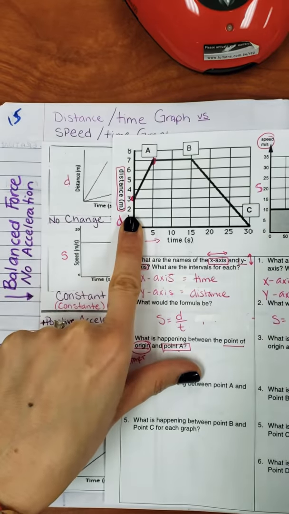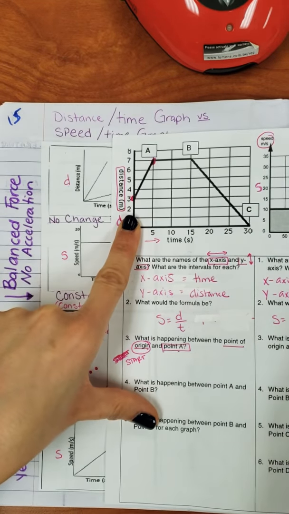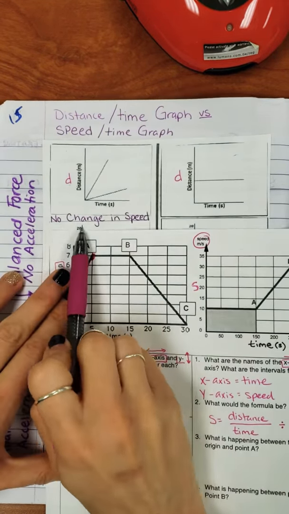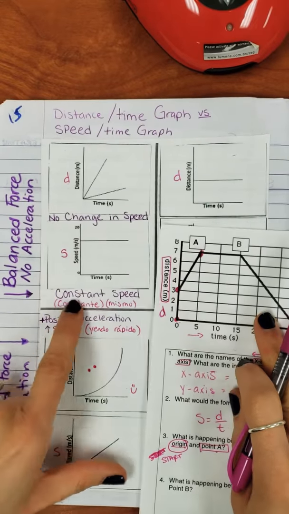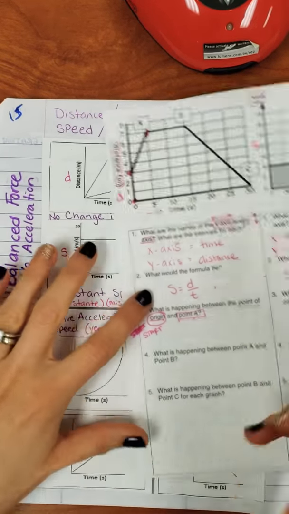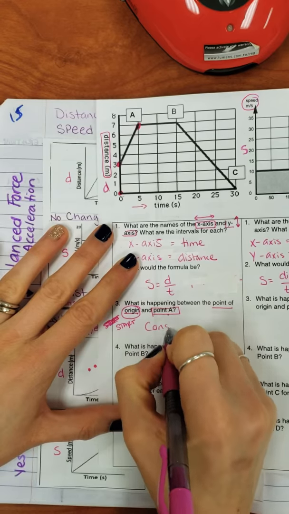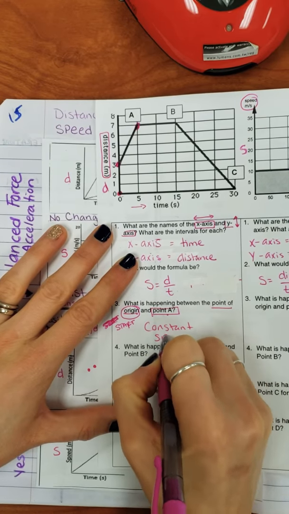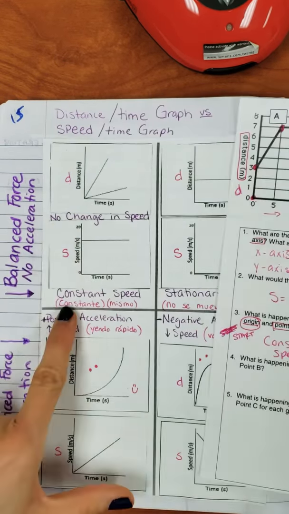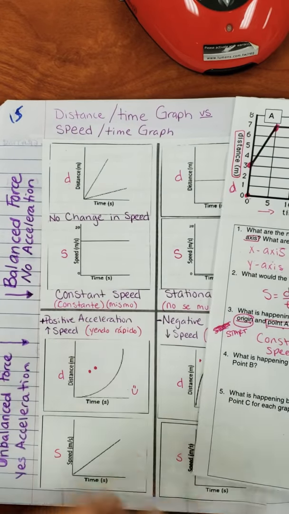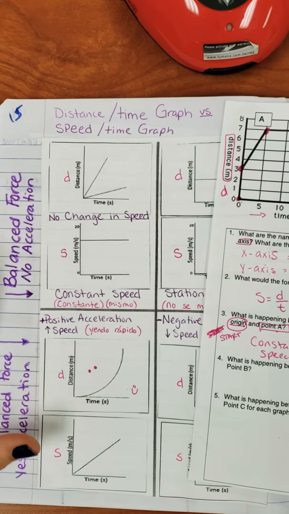This is the answer. So when I look at my answer, I'm going to say, oh, there's no change in speed. It is a constant speed. So that's my answer: constant speed. No changing the speed.